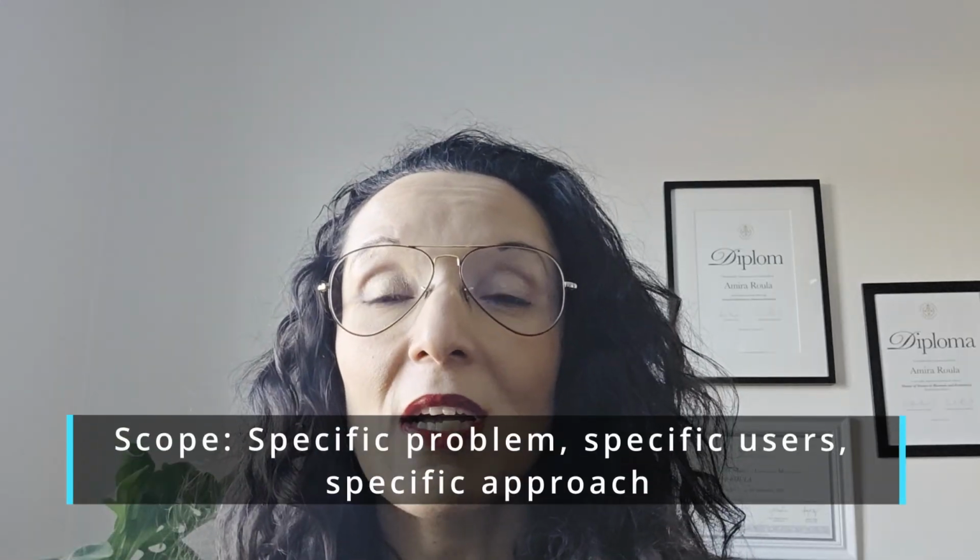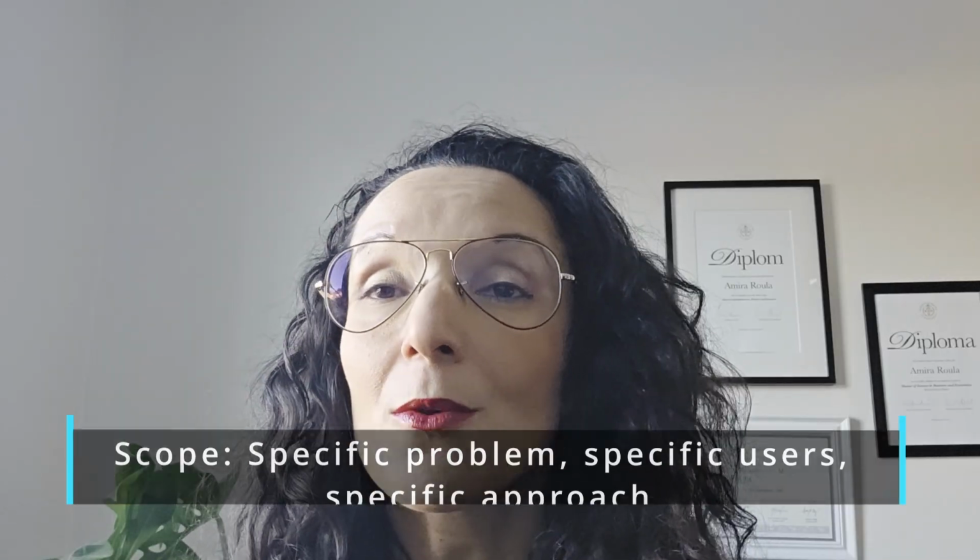Good scope definition answers, what specific problem are we solving? For whom? Using what approach? A pilot to test AI in customer service is too broad. A pilot to test AI-assisted response drafting for Tier 1 email inquiries in the UK support team is focused.